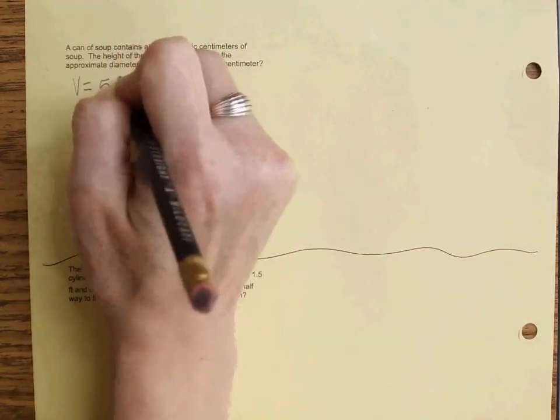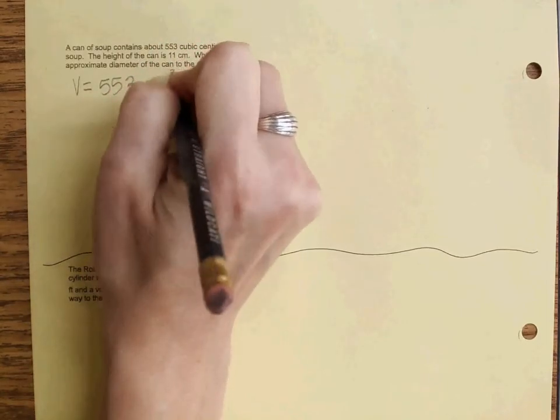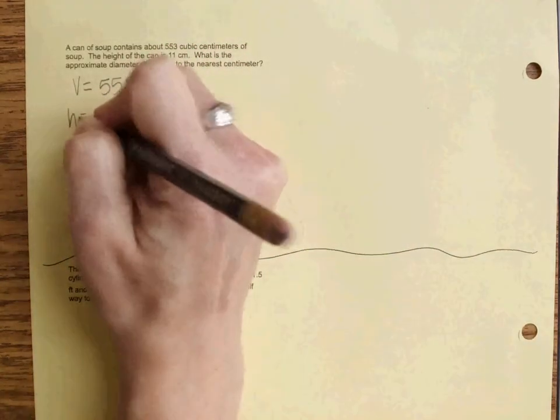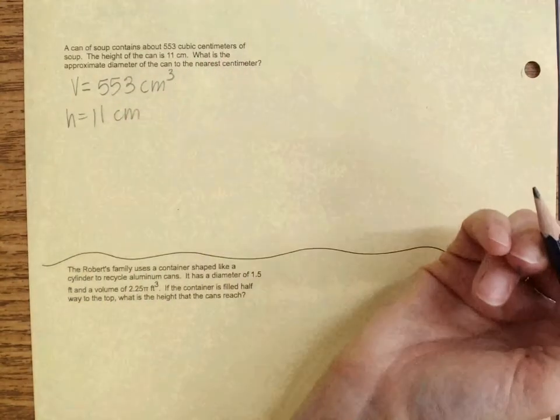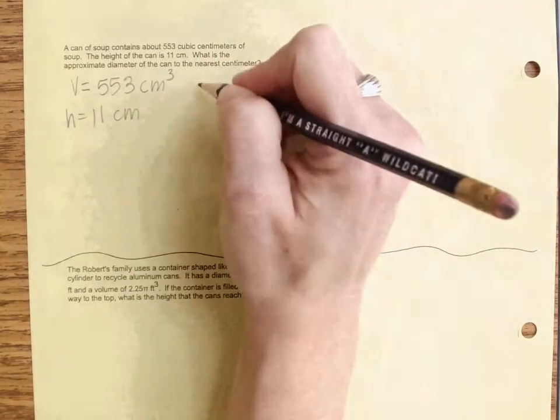We have a can of soup that contains about 553 cubic centimeters of soup. The height of the can is 11 centimeters. What is the approximate diameter of the can to the nearest centimeter? Okay, so it tells us the cubic centimeters of a soup can. So let's write that down. 553 cubic centimeters. It tells us that our height is 11 centimeters, and with a can of soup, we know that we're talking about a cylinder.